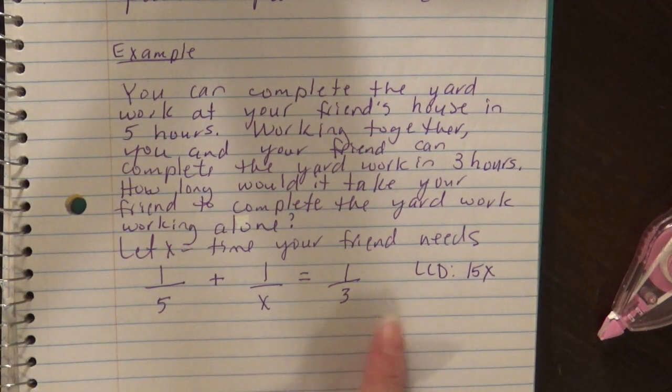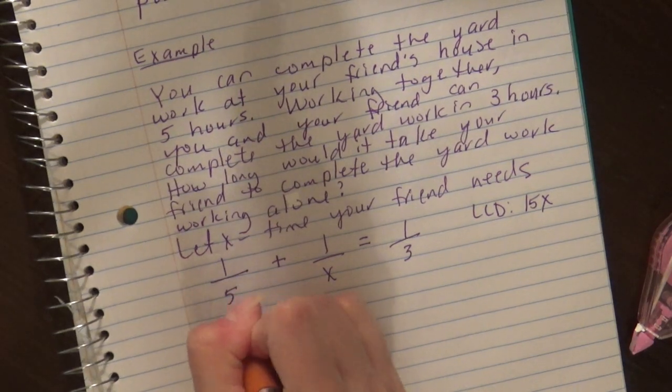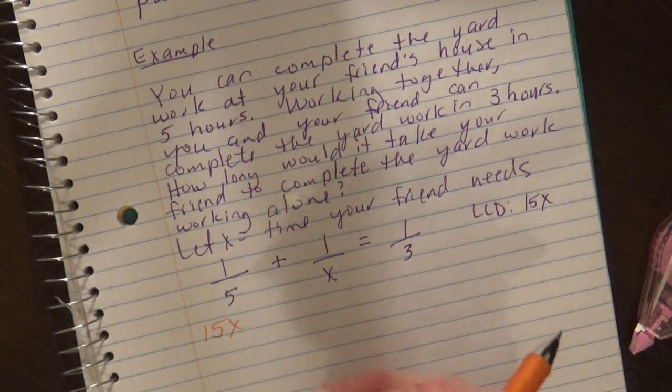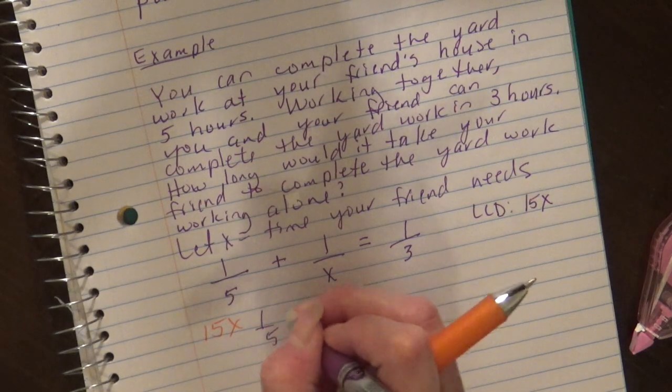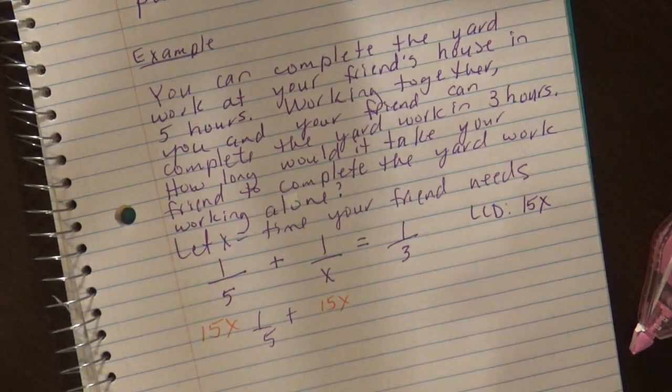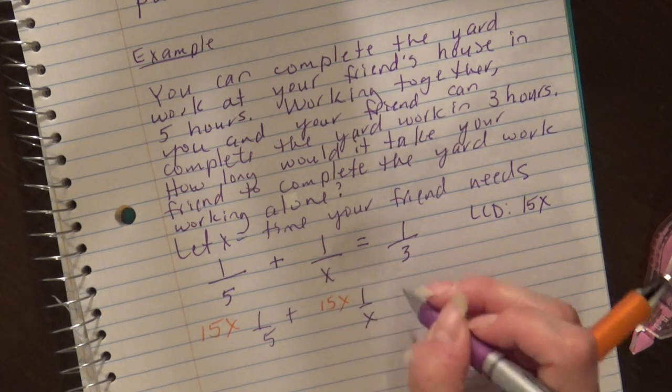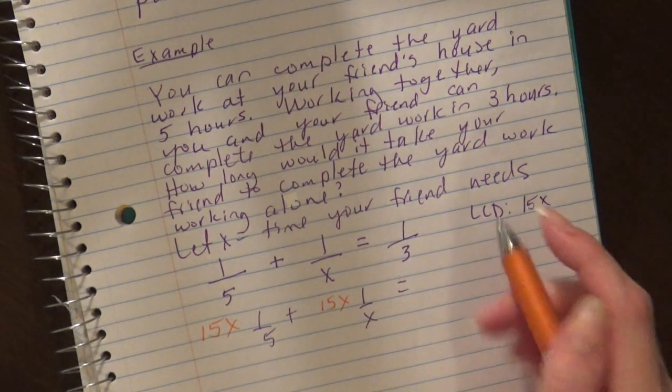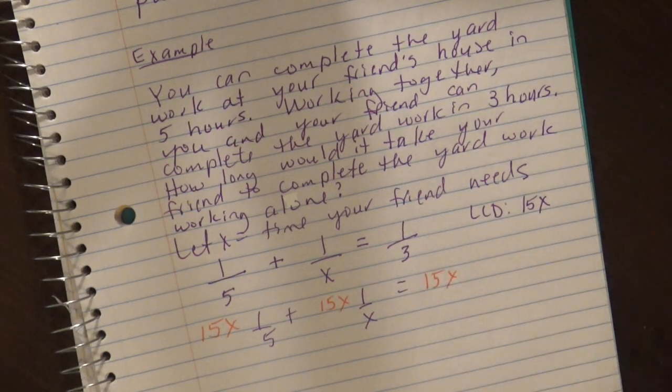Multiply each of these terms by your LCD. So you'll say 15X times 1/5 plus 15X times 1 over X equals 15X times 1/3.